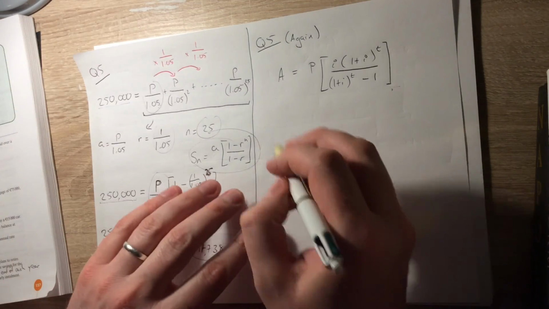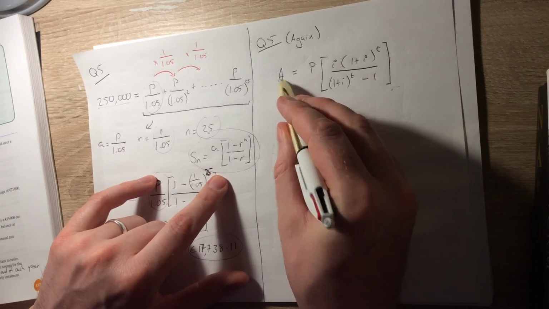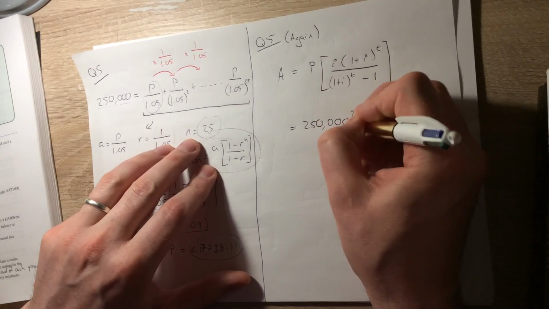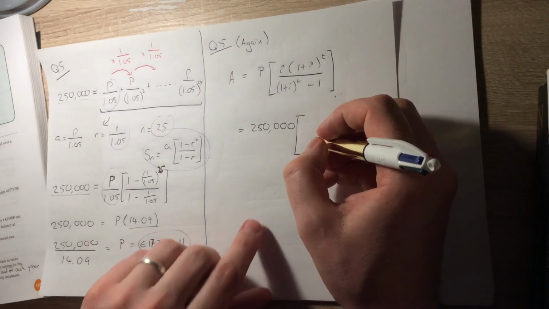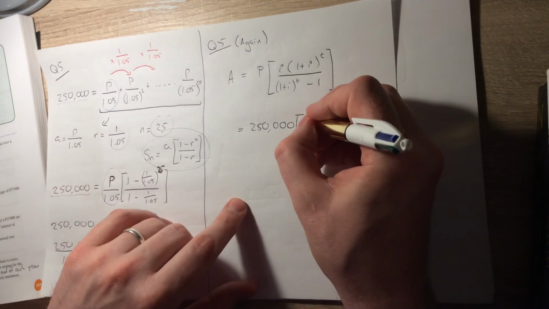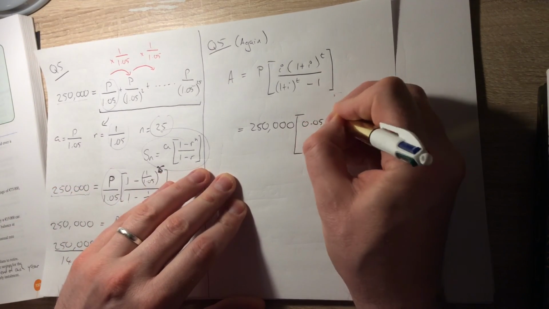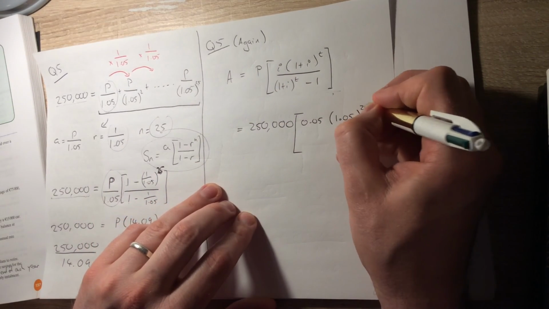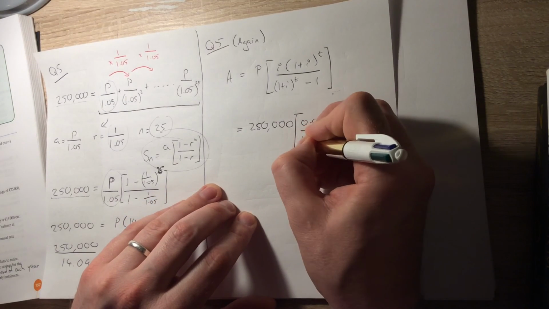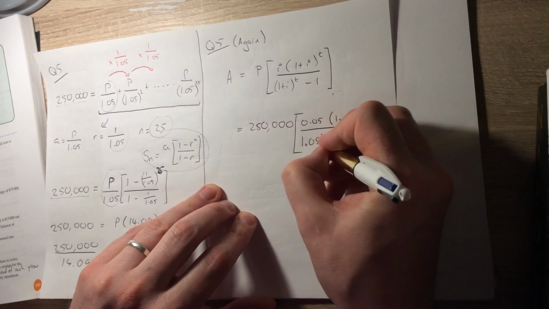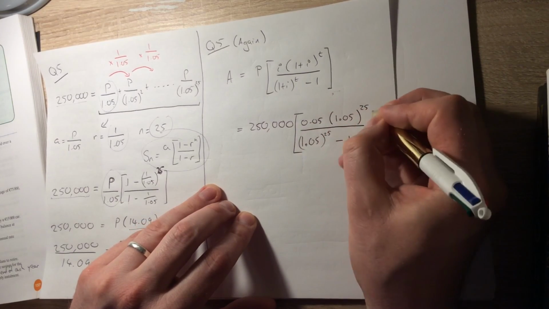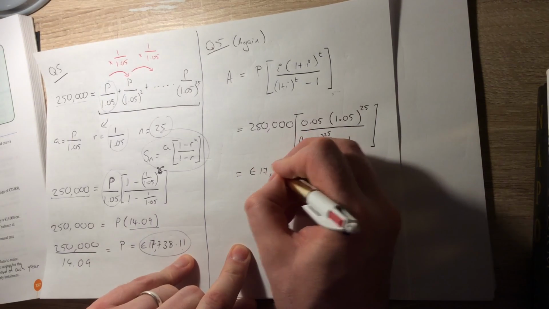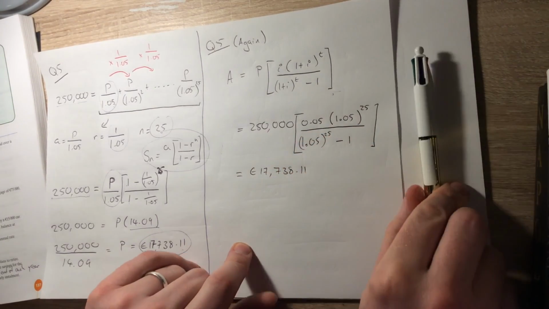Doing it again using the formula, it is an awful lot faster. What's our annual repayment? The principal is 250,000. The interest rate here is 0.05 or 5%. 1 plus the interest rate, 1.05, all to the power of 25 for 25 years of repayments, divided by 1.05, 1 plus the interest rate, to the power of 25, minus 1. If you do that in your calculator, you're going to get the same answer, 17,738 euros 11 cents. Thanks for that.